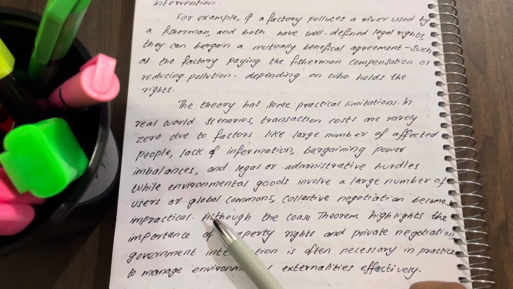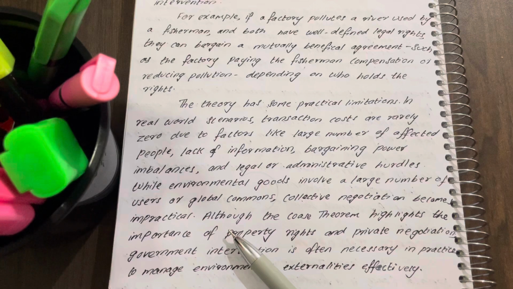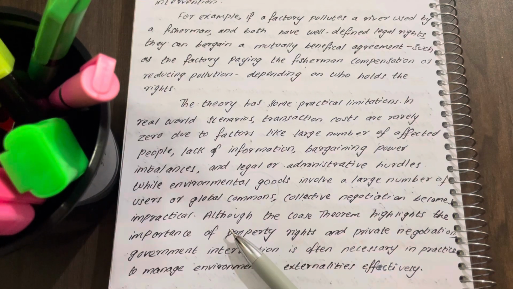So the theory has some practical limitations. In the real world, transaction costs may not be zero. There are a large number of people affected, a lack of information, bargaining power differences, and legal and administrative hurdles in implementing the laws, and the environmental good is used by a large number of people, like common goods such as street lights. In that situation, collective negotiation may not be practical.